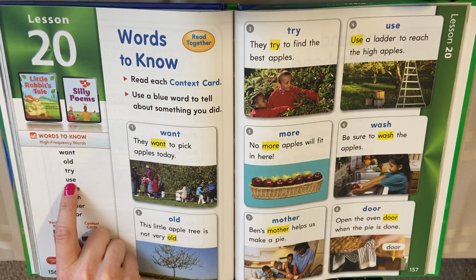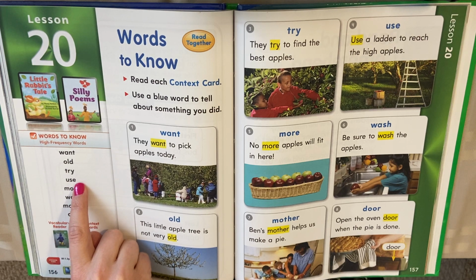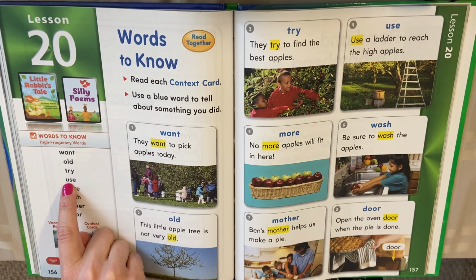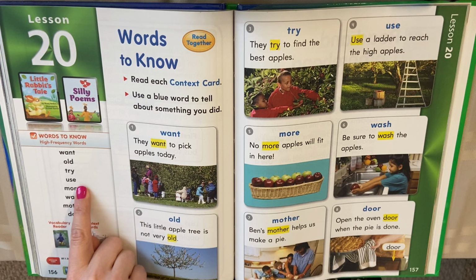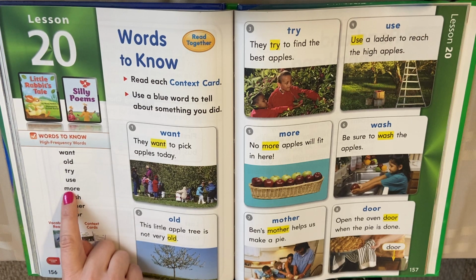Okay, it is different from the word us because it has the E at the end. The E tells the U to say its name, use. More. There's our little word or in it, right? More.